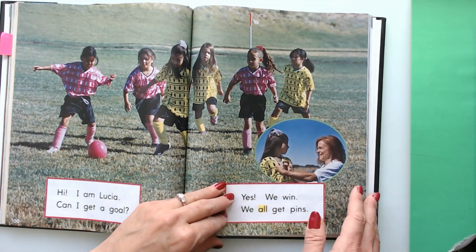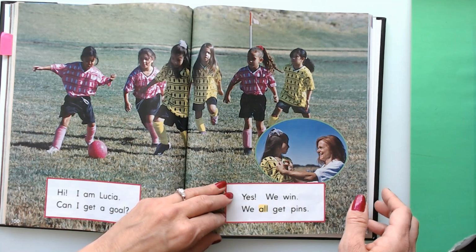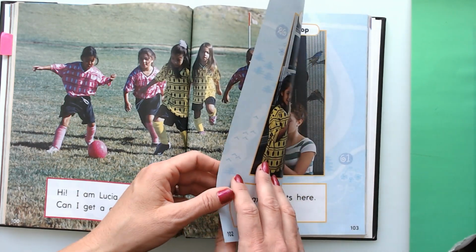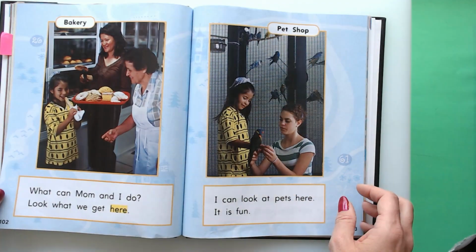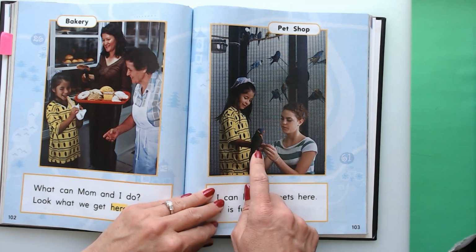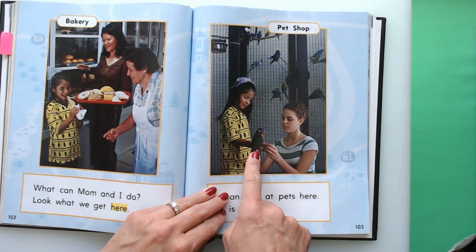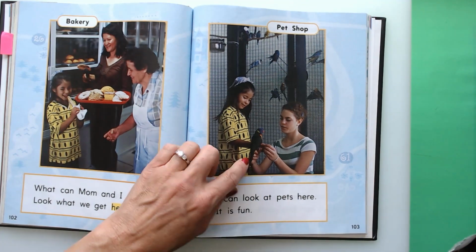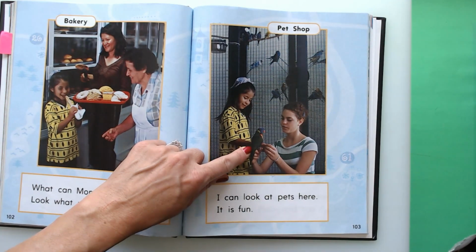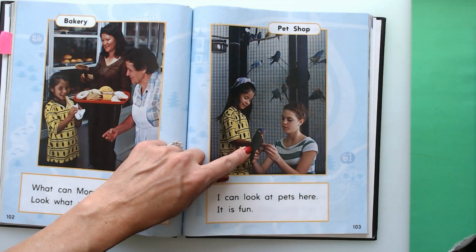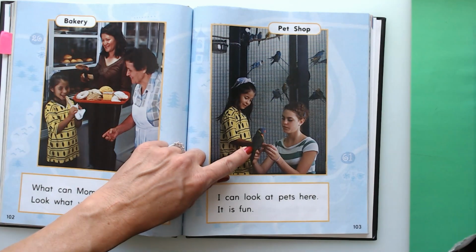So, do you remember what Lucia did at the pet shop? It didn't say what she did. You had to have looked at the picture. If you were looking at the picture, you knew that she held that bird. Whatever kind of special, maybe it's more than a parrot. It might be a macaw or something.